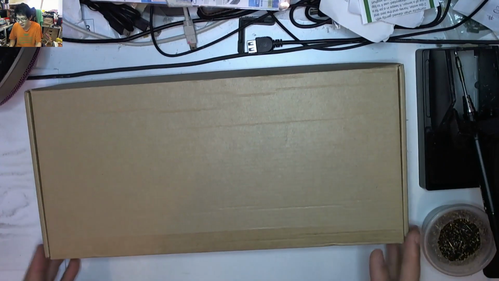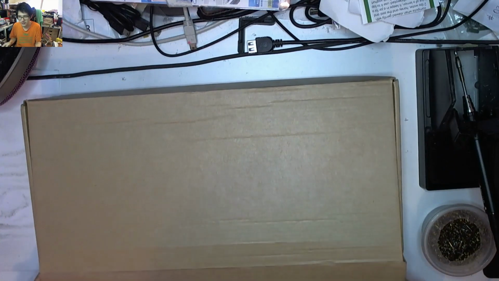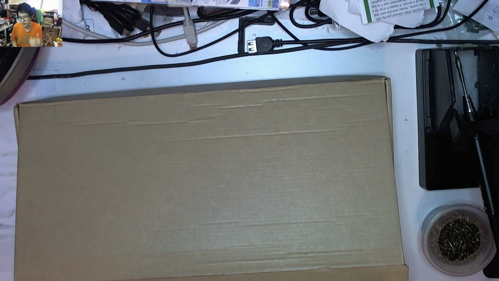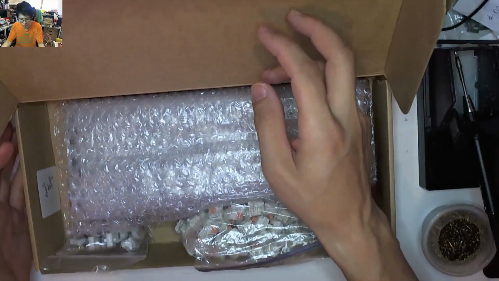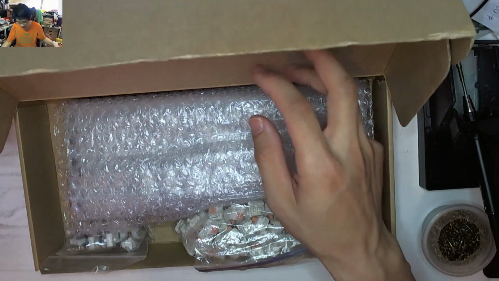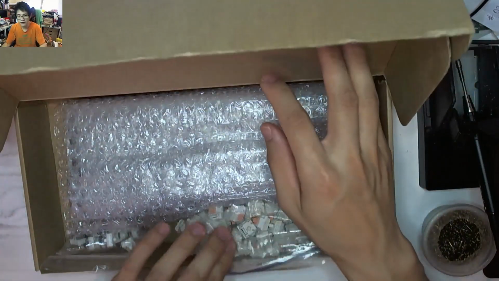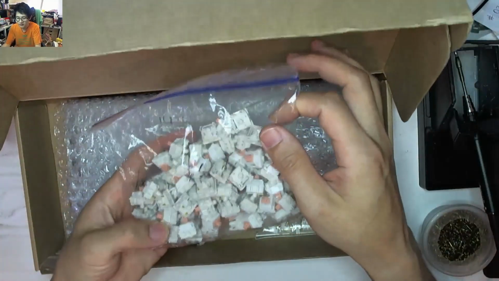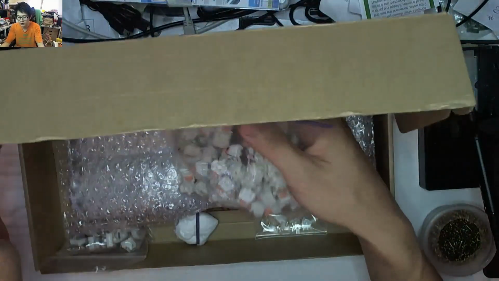So here it is. I don't think there's any incriminating information in here. I can't remember off the top of my head, but if there is, I'll just have to stop and start recording again. So what we've got here is just a sack of Holy Pandas, which I have put together. Some of them were actually put together by the owner.